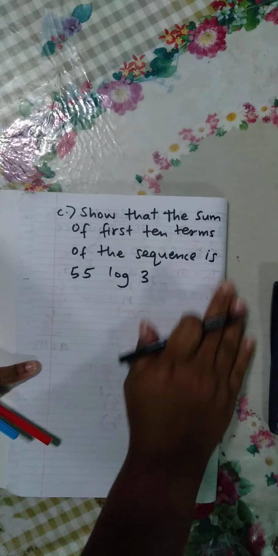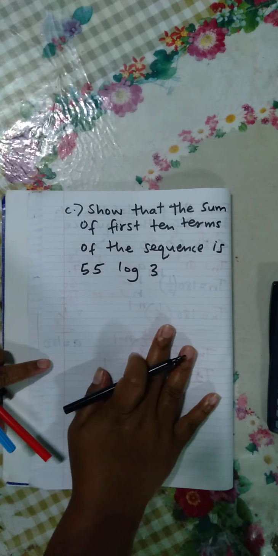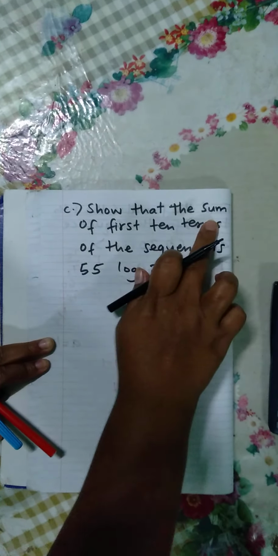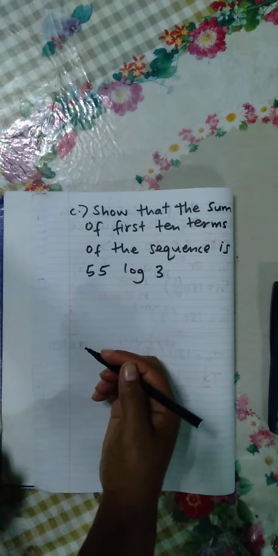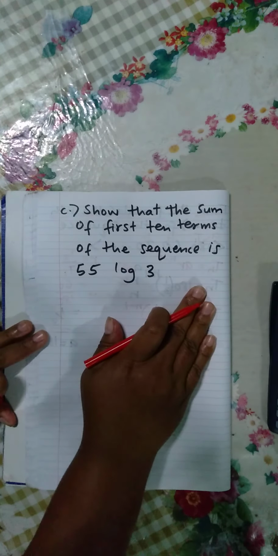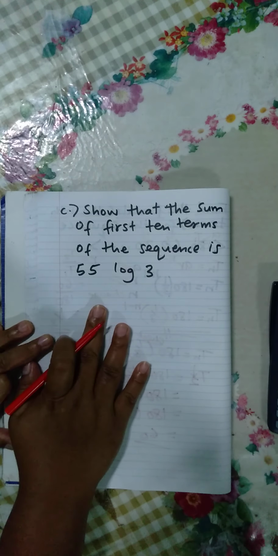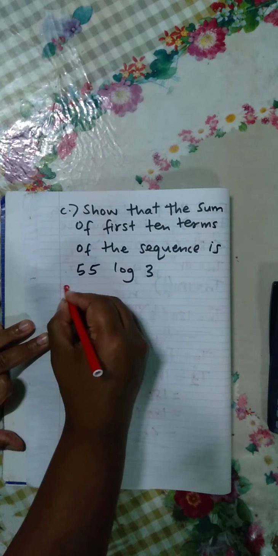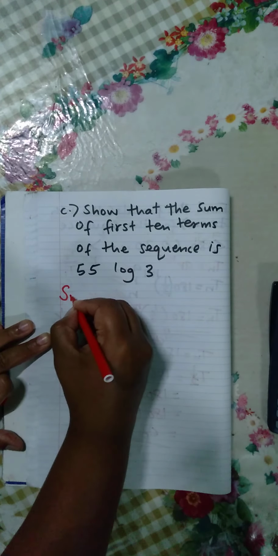Okay, the last part of the question. It is asking us to show that the sum of the first 10 terms of the sequence is 55 log 3. Now it is asking about the sum, so we will use the sum formula for an arithmetic sequence. What does our sum formula look like?